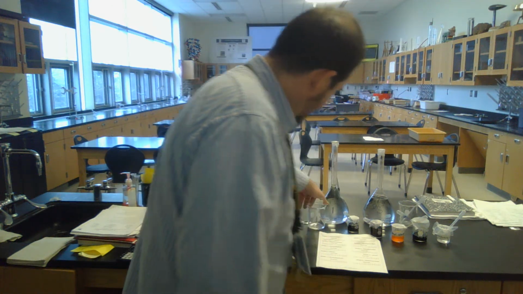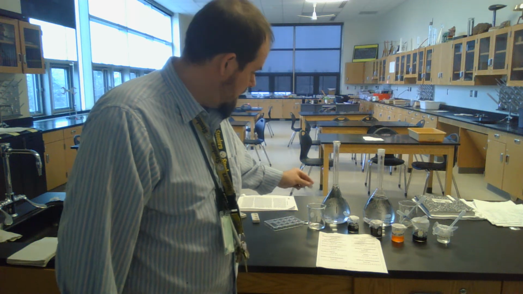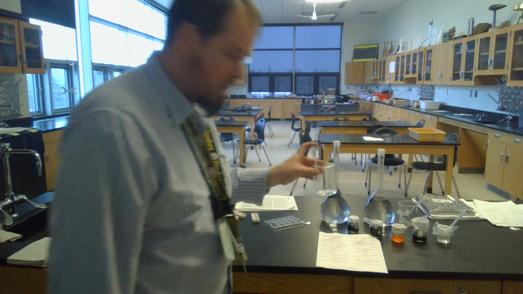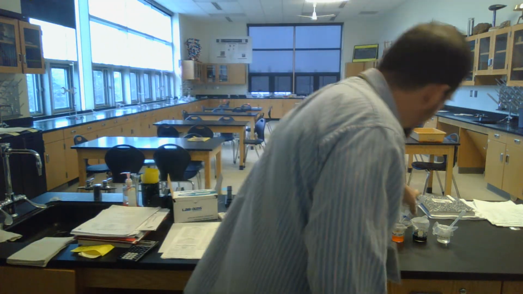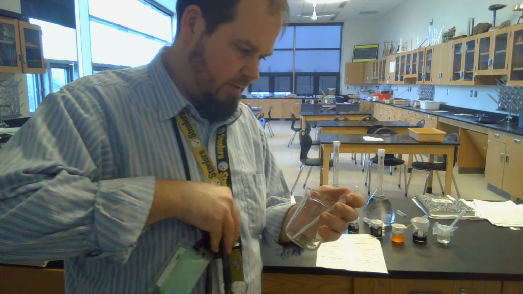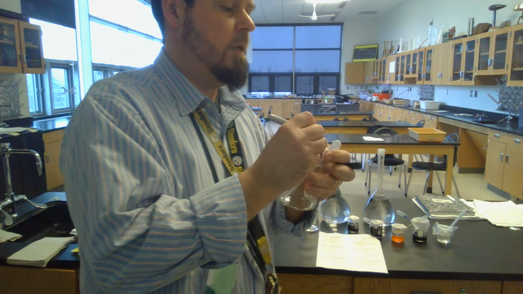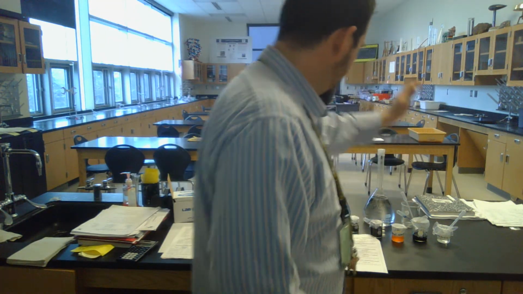So notice indicator solution 1's got a 1, the beaker's got a 1, the pipette has a 1. I'm not sure how well you can see that, but they all do have 1s on them. And the 2s all have 2s on them. So we're going to keep them separated. Oh, wait, nope, put a 2 on the pipette. Come on, buddy. Get your act together. Okay, now there's a 2 on the pipette. We good now. Okay, we're going to keep them separated.